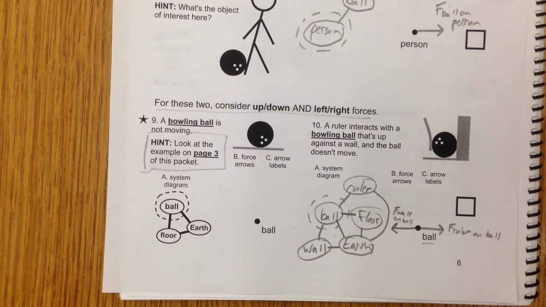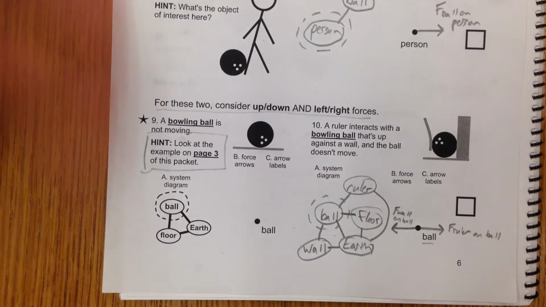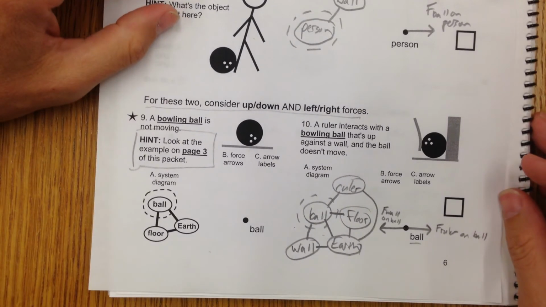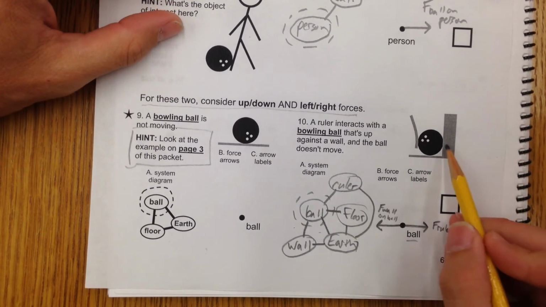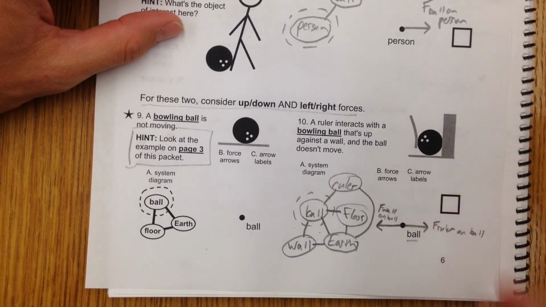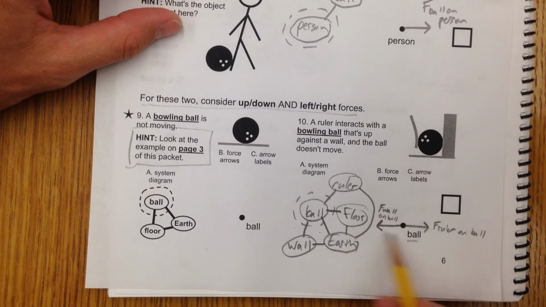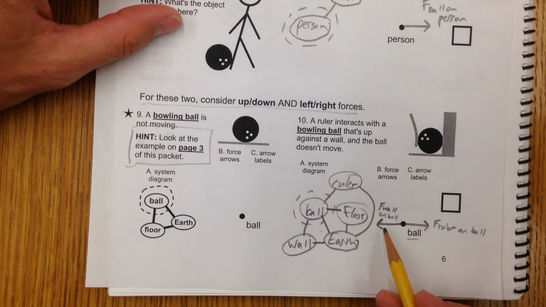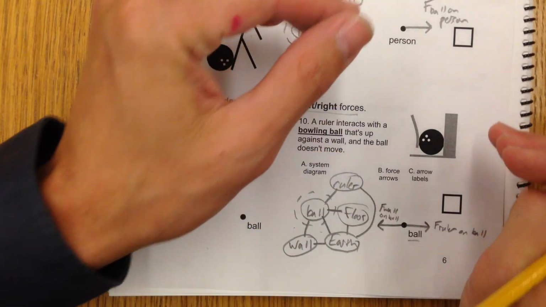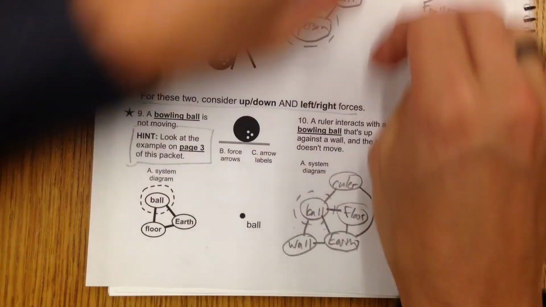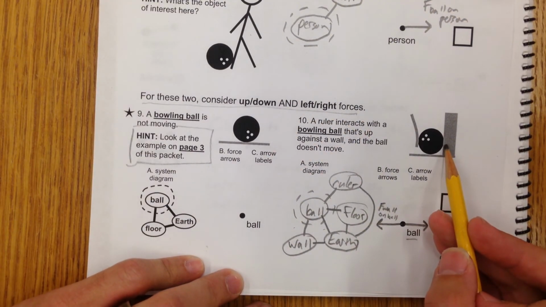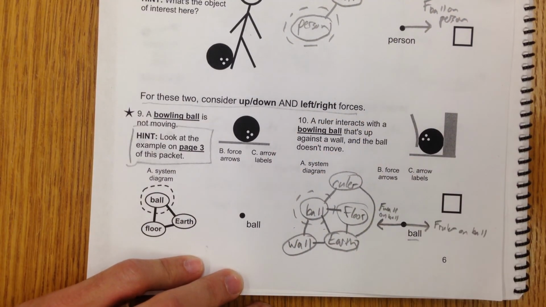You might say, wait, walls don't push on stuff, but we're not using the definition of a push as our definition of force. We're saying, is there an interaction between the wall and the ball? Yes, there is. If there is, then there's got to be a direction to that interaction. So we're not asking, is the wall actively pushing this ball, like I'm pushing this pencil? We're asking, is there an interaction between these two things? That is our definition of force.